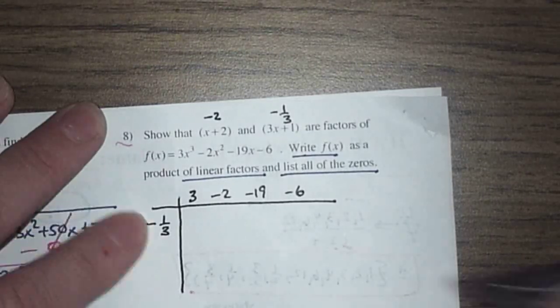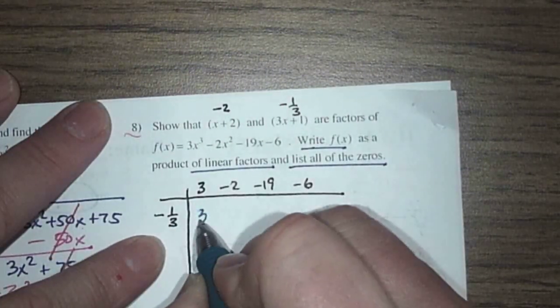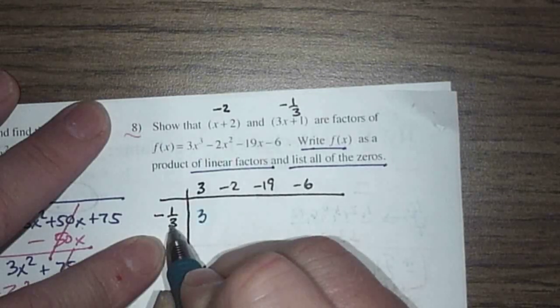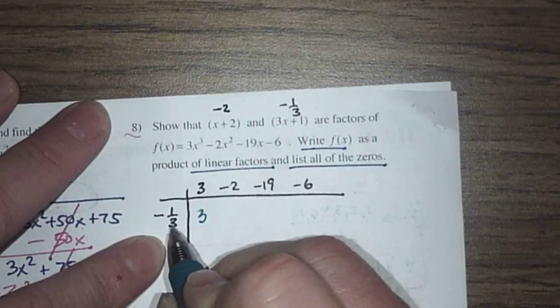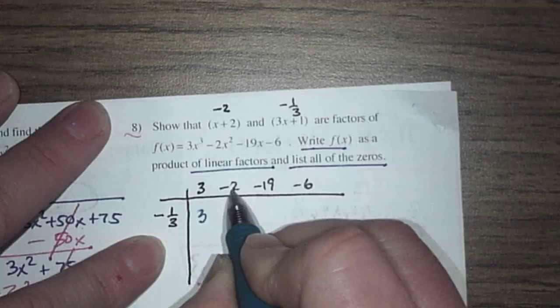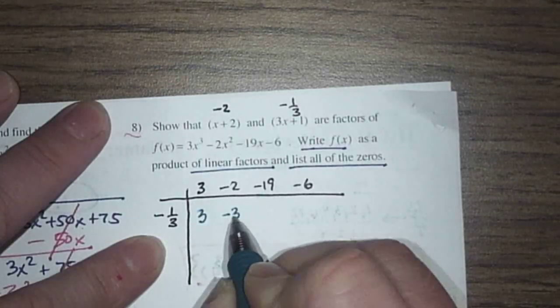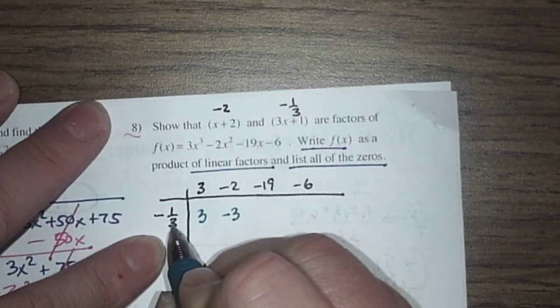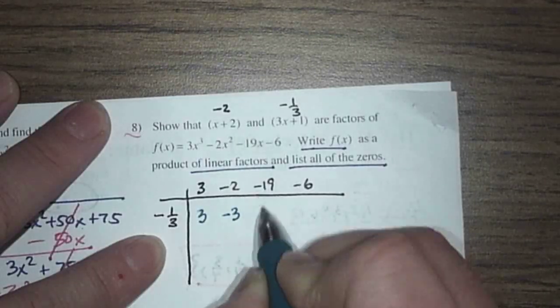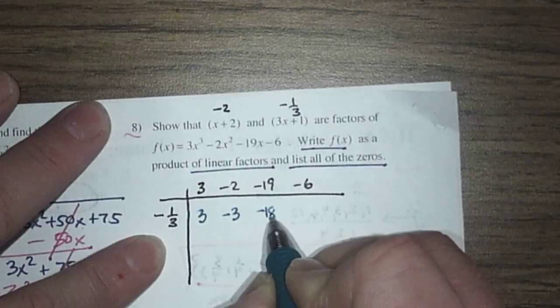Yuck. Okay. Drop the 3. What is 3 times negative 1/3? It's actually just negative 1. Negative 1 minus 2 is negative 3. What is negative 3 times negative 1/3? It's positive 1.